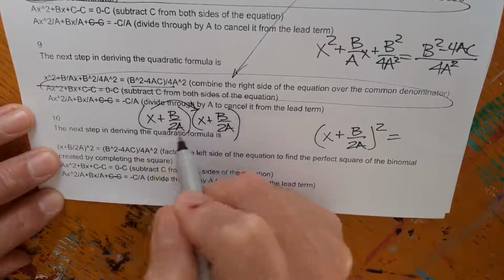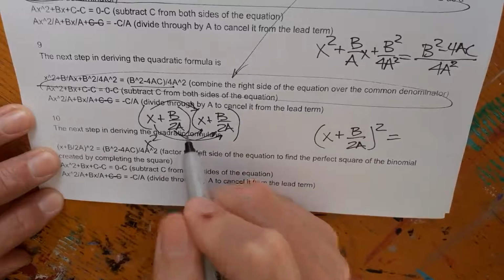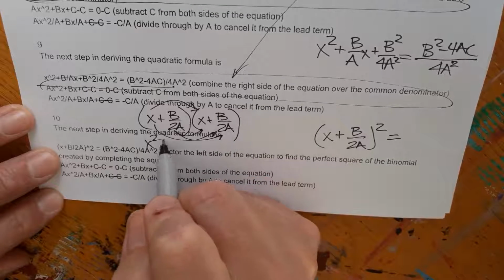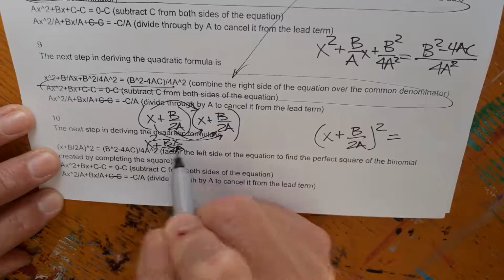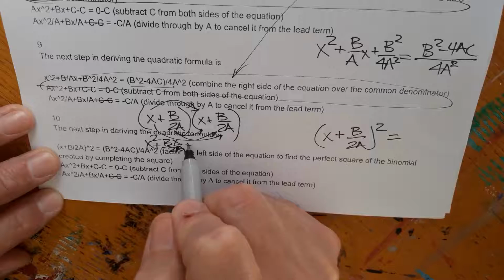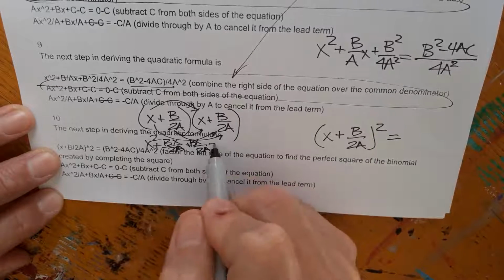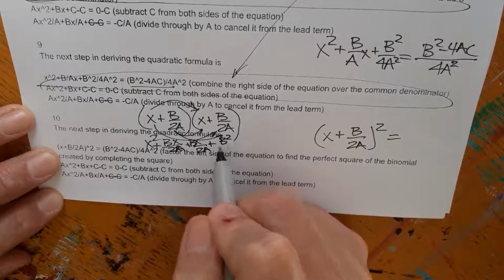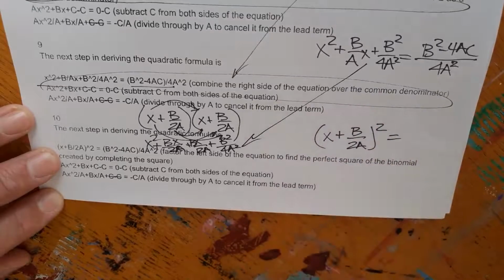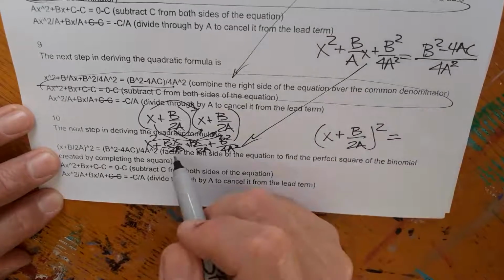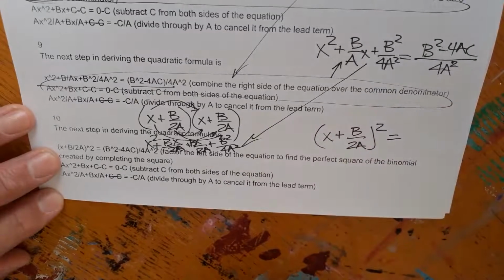It means one times the other. And FOIL this: first, outside, inside, last. First is x squared. Outside is bx over 2a. Inside is plus bx over 2a. Last is plus b squared over 2 times 2, which is 4a squared. Exactly what we started with right here. So if we FOIL it, this is over 2, which is half of each. When you combine them together, you get 1 in the middle here. Right? So I hope that helps with that.